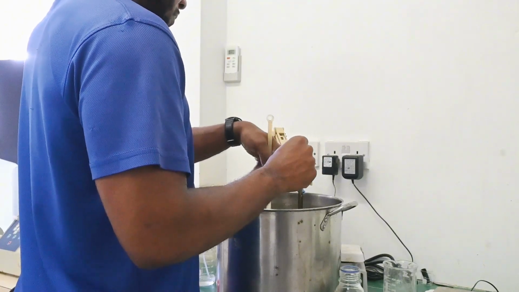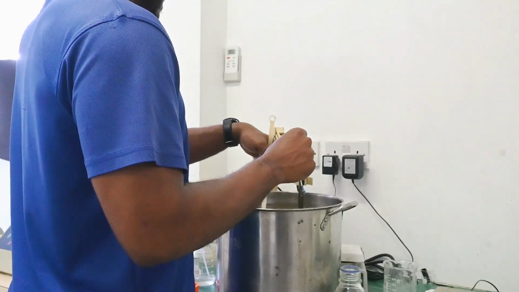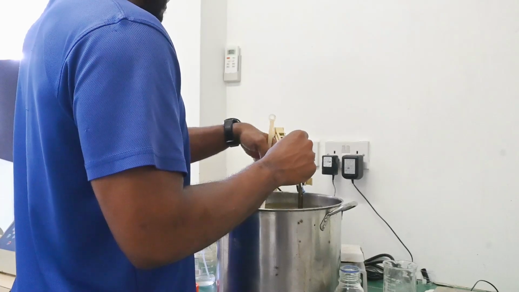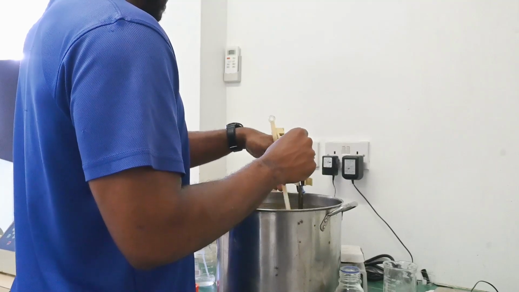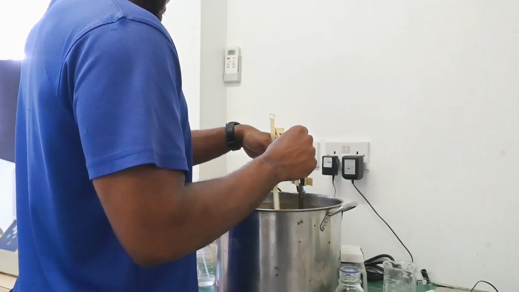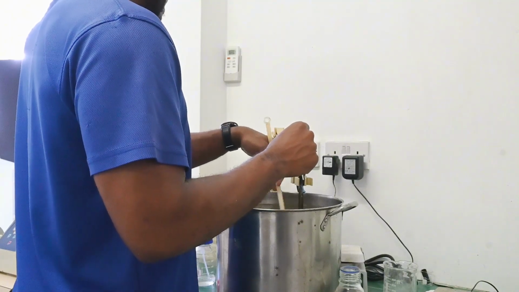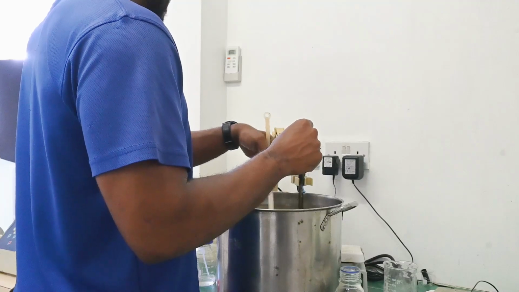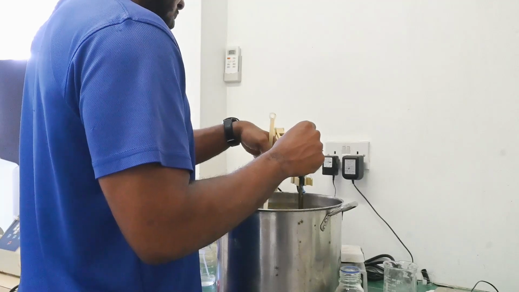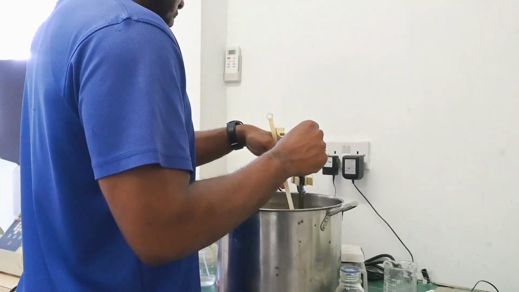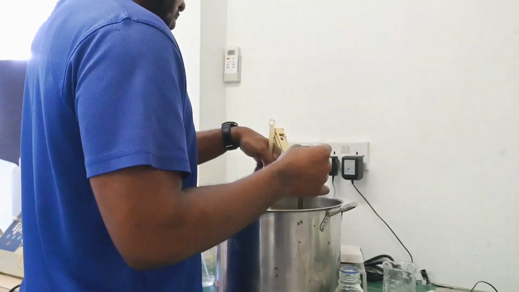So I'm adding enough to get it down below the 6, so it will make it easier for me to get the reading at 5.7. So the reading has gone down to 5.72.